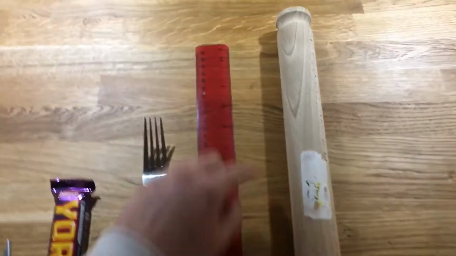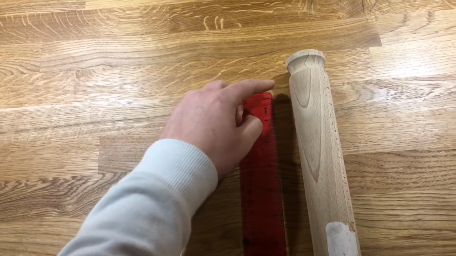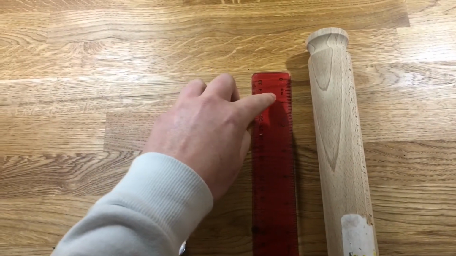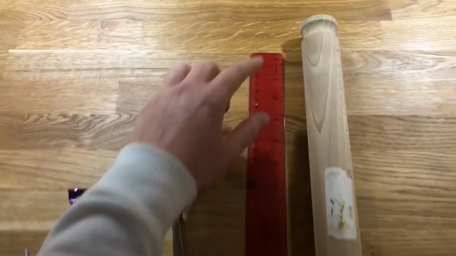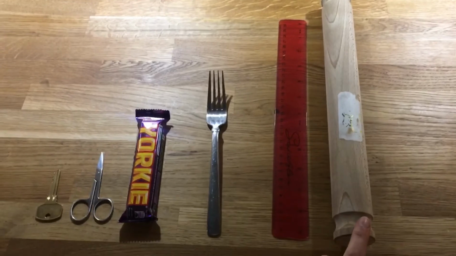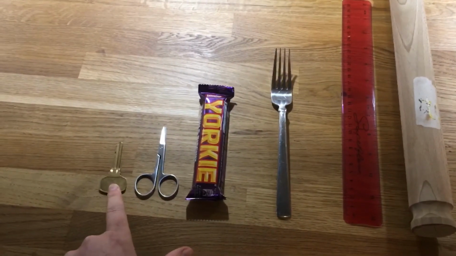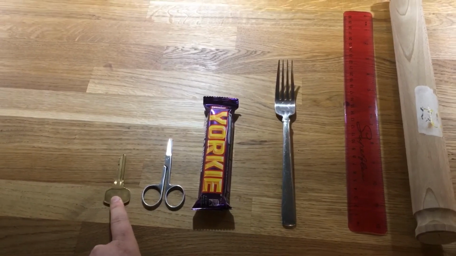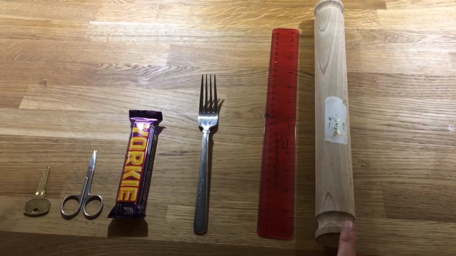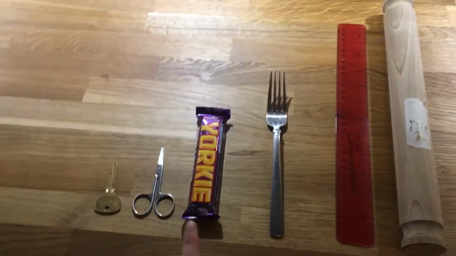And I think you probably can see from there that the rolling pin is longer from the bottom all the way to the top, is longer than the ruler. So at one point the ruler was the longest object, but now it is actually the rolling pin. So we've ordered these objects from shortest, which is the key, to the longest object, which is the rolling pin. And we've put them in a nice straight line, so it makes it much easier to compare the objects.